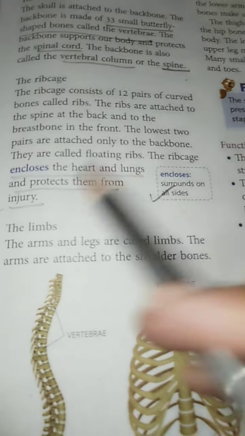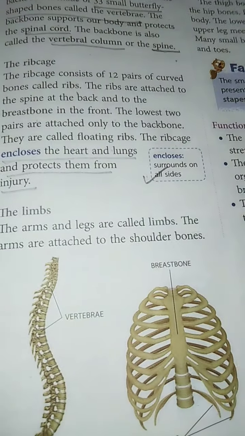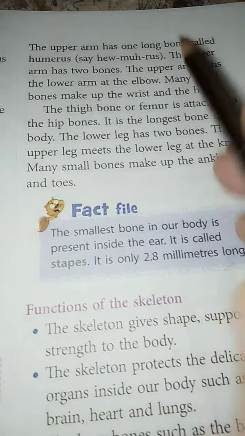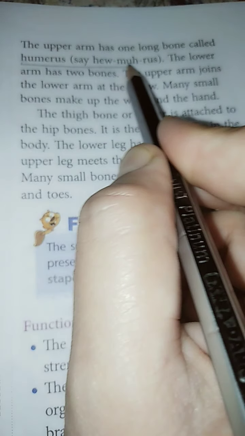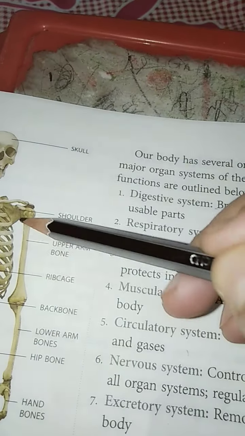Now next topic is the limbs. Limbs means arms and legs. These are our limbs. The arms are attached to the shoulder bones. The upper arm has one long bone called humerus. The long bone which is in the upper arm is called the humerus. You can see this upper arm bone. This is humerus. Okay.